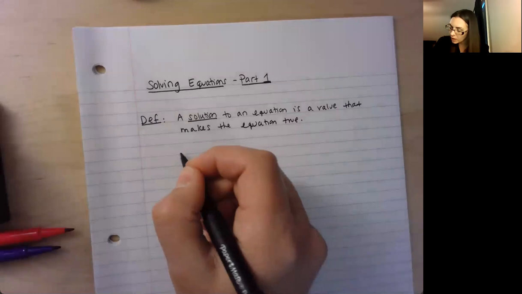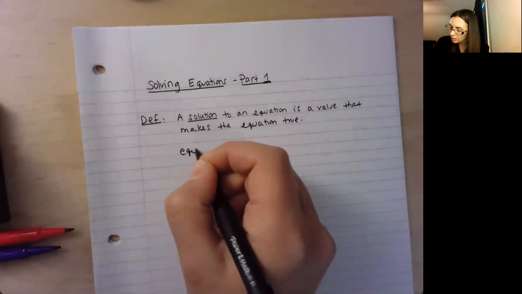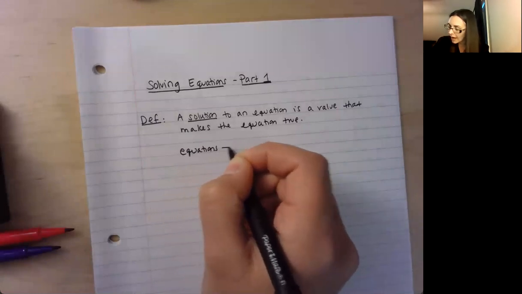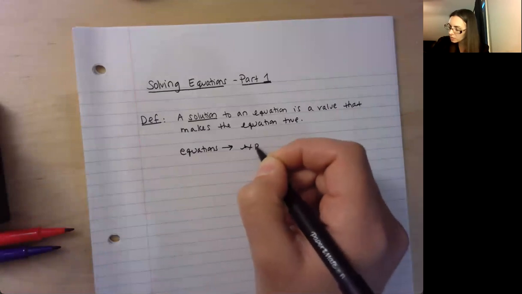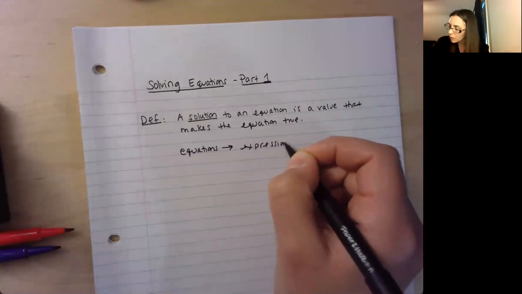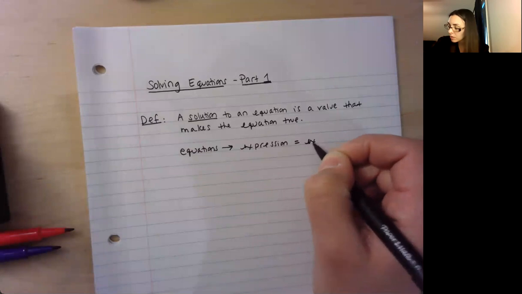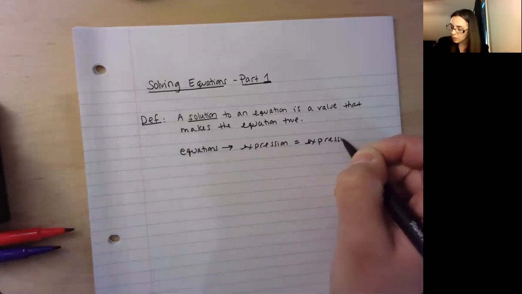And we're going to go back to equations now. When we're dealing with equations, this is when we have one expression equal to another expression. So the key thing is you have some sort of equal sign in your equation.